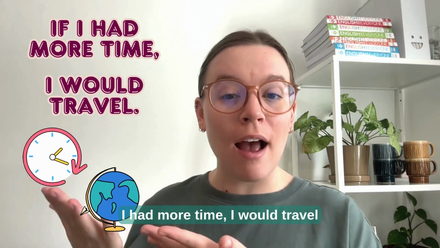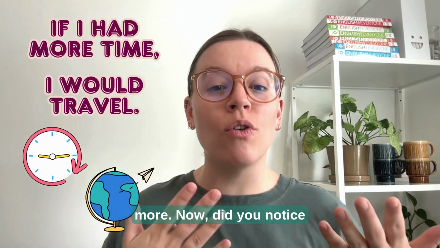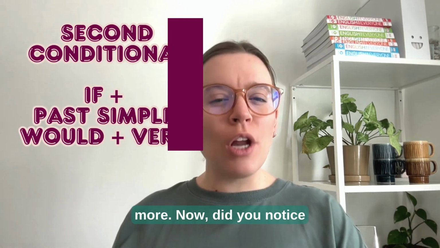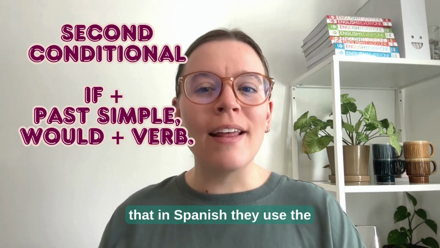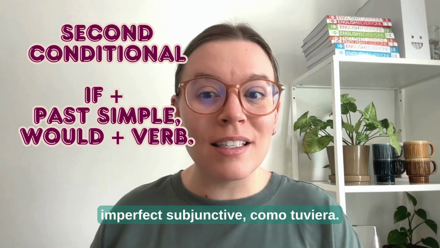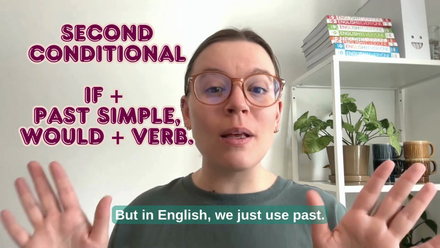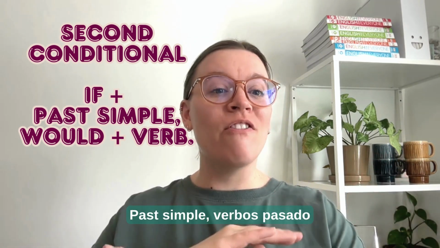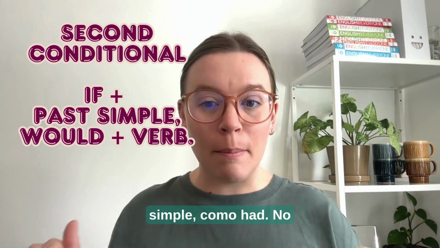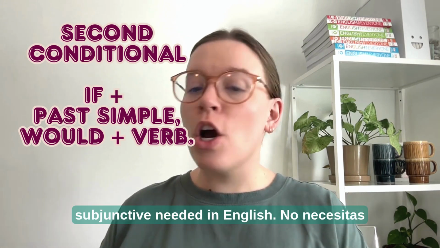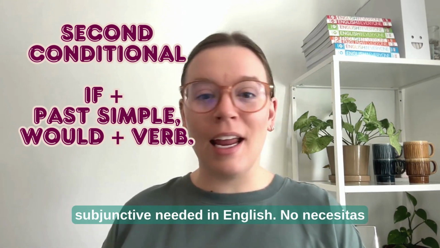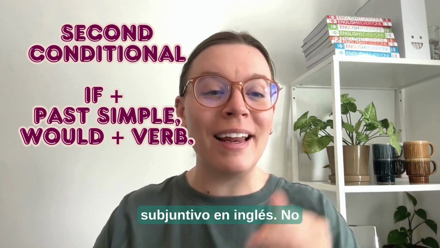If I had more time, I would travel more. Now, did you notice that in Spanish, they use the imperfect subjunctive, como tuviera? But in English, we just use past simple, verbos del pasado simple, como had. No subjunctive needed in English. No necesitas subjuntivo en inglés.